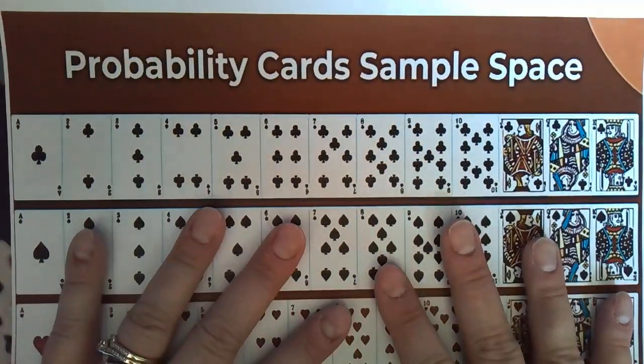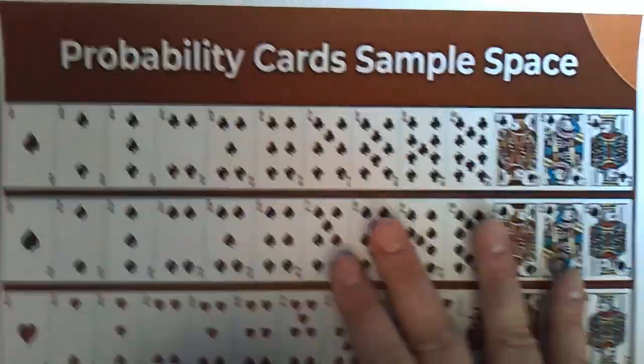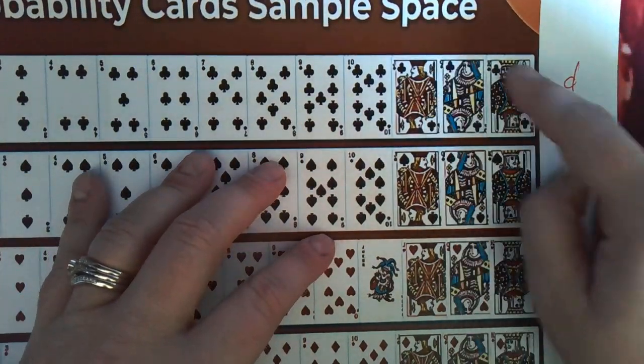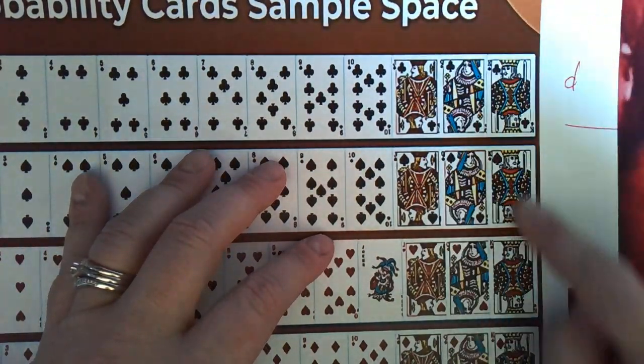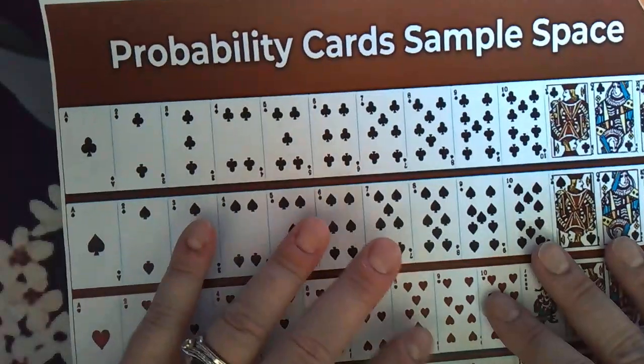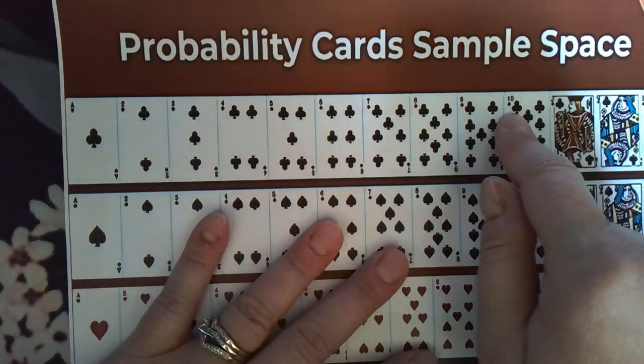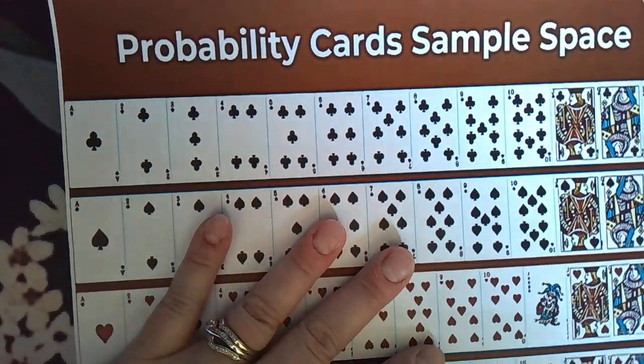Now let's talk about a deck of cards. Here's a deck of cards. Some of us don't know this: decks of cards have face cards. They're the ones with the faces on them: the king, queen, and jack. These little flower looking things are called clubs.